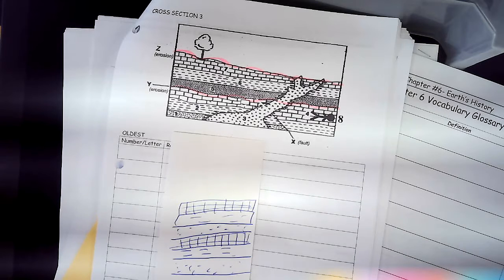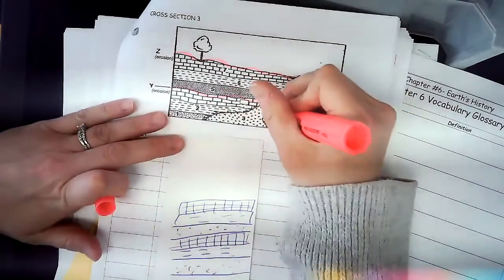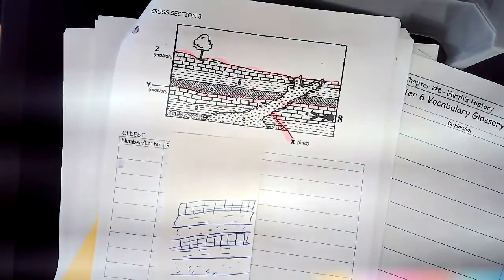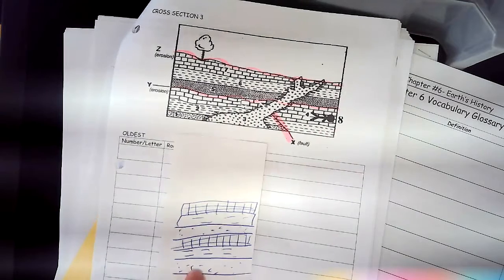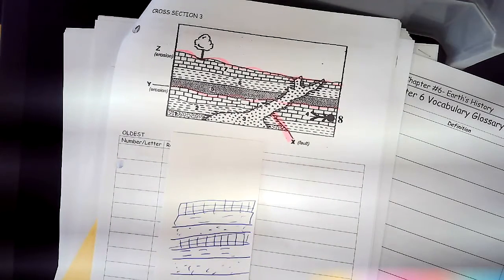What's another thing that's messed up? Not perfectly horizontal. There's a fault. I hear a couple of different answers. We'll start with the fault. A fault is a break. So instead of having nice, perfect layers that match up, we break them. You have to ask yourself, how old is that break? What did it break? What did the fault break?